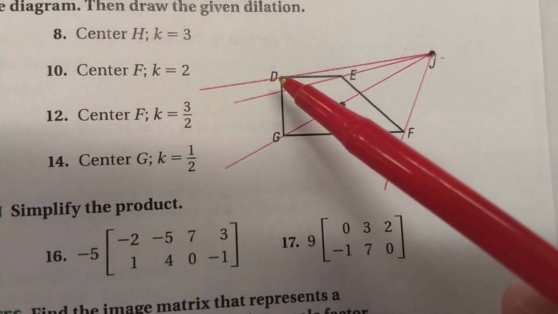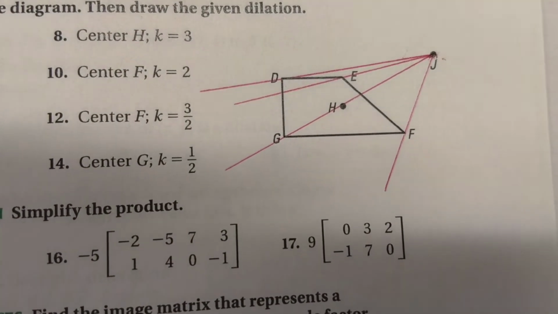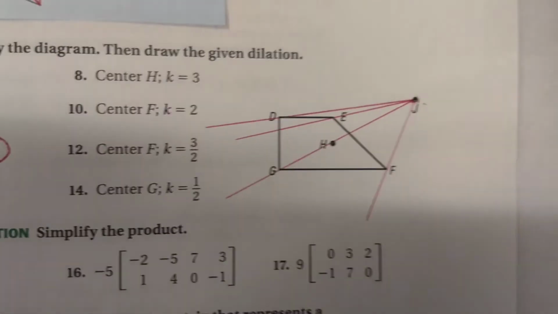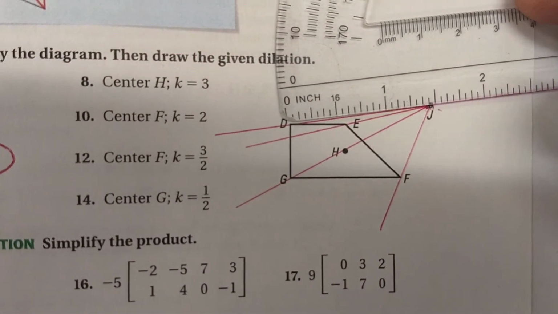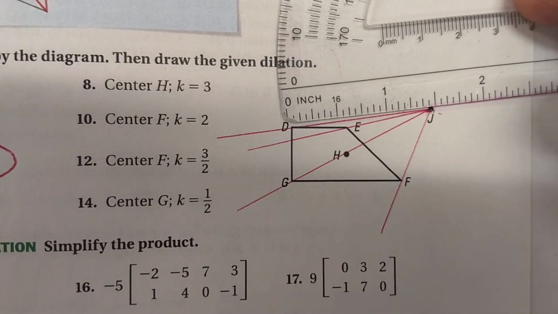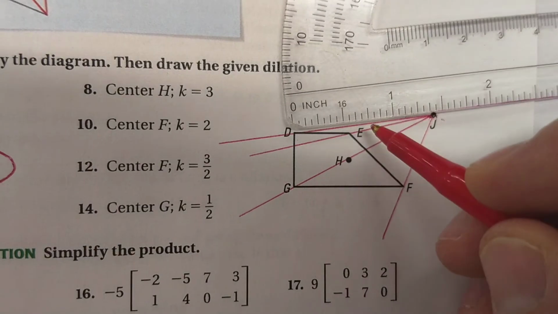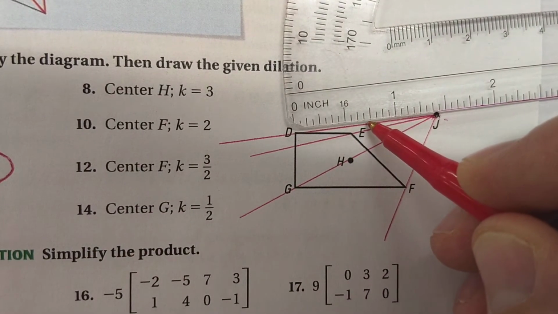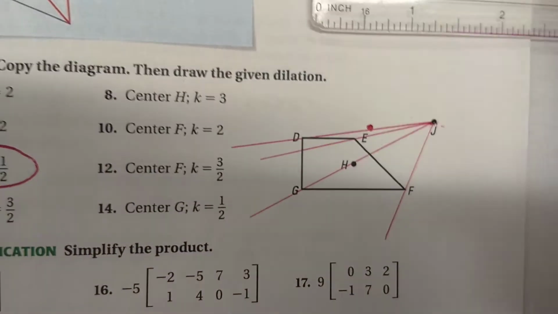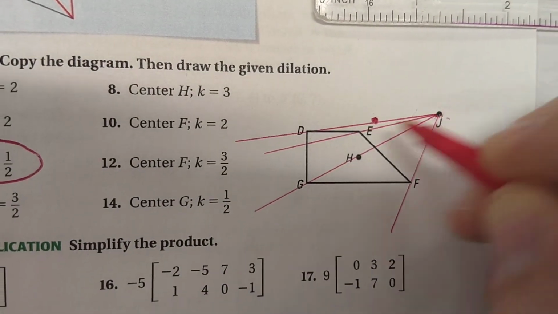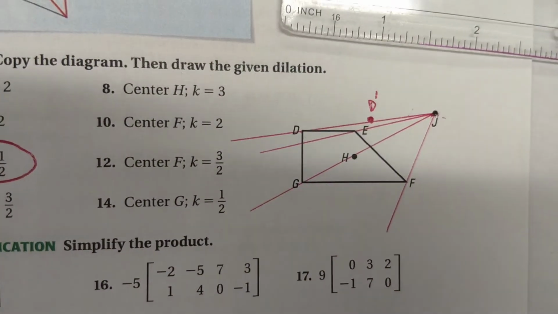So if you look at this first line segment that goes from J, the center of our dilation, to point D, which is the upper leftmost point of this image, we could measure that. We're at just under 1.5 inches. If I split that in half, I would have just about 3/4 of an inch. Okay, so this is halfway in between J and D. I'm going to label it D prime.